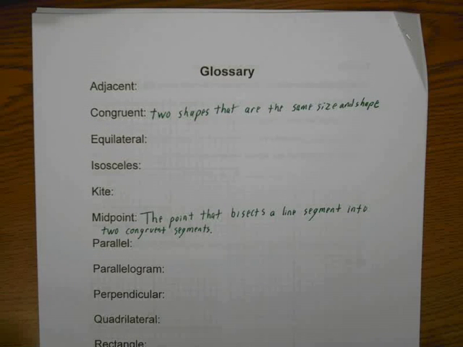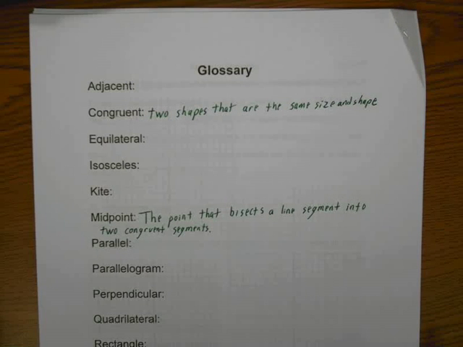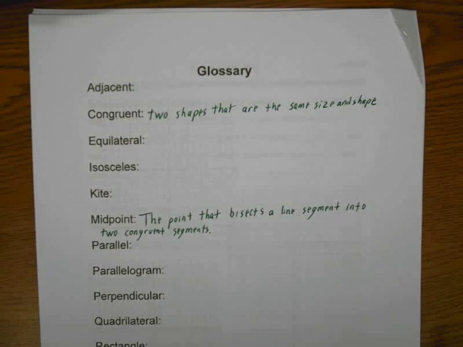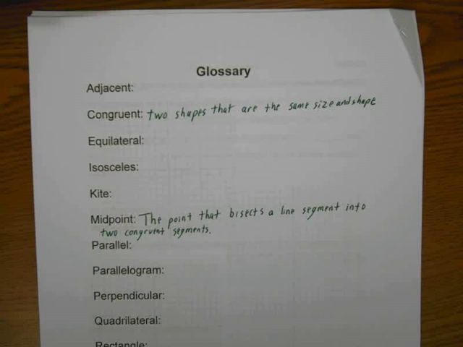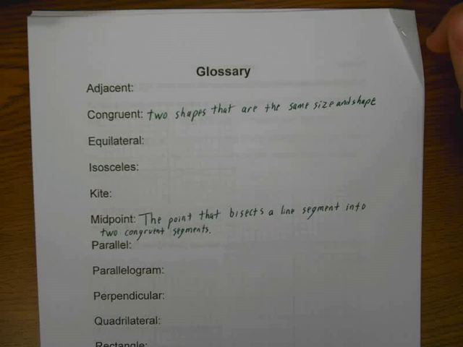A midpoint is the point that bisects a line segment into two congruent segments. And to be able to make sense of that, we have to talk about what congruent means. Congruent means two shapes that are the same size and shape. So our midpoint is going to cut a line segment into two pieces that are exactly the same. So go ahead and pause the video and make sure you get those vocabulary words down.